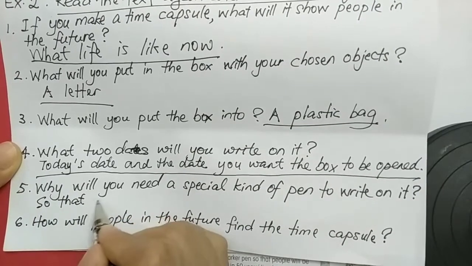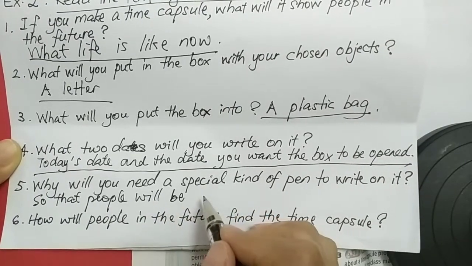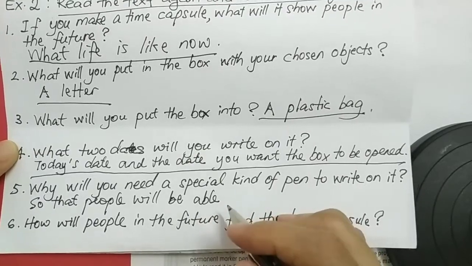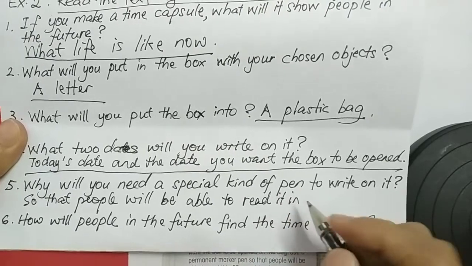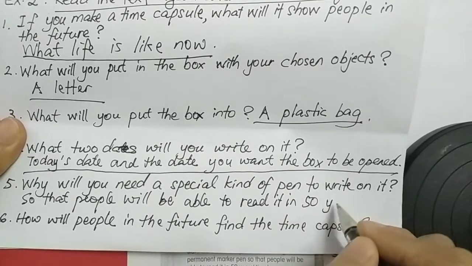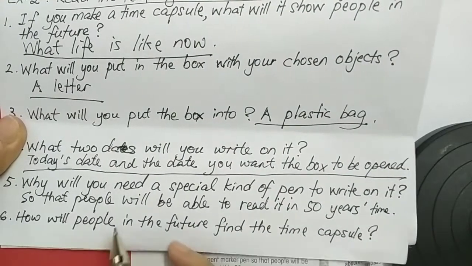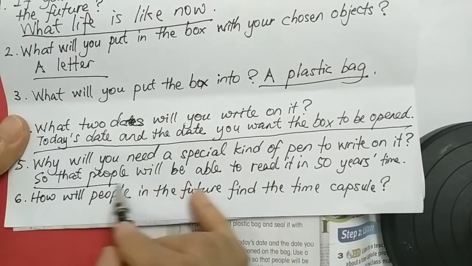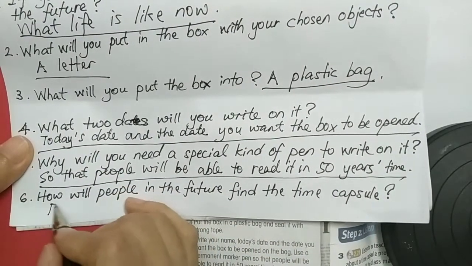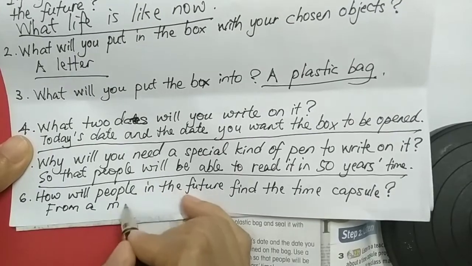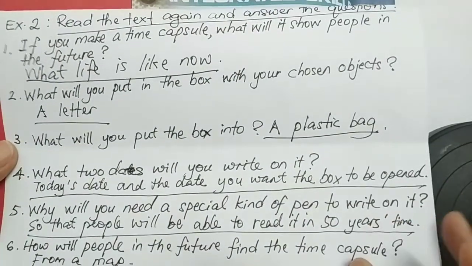So that people will be able to read it in 50 years' time. Right? As simple as that. And the last answer will be, you can just write down from a map. Okay, that is the answers for exercise 2.